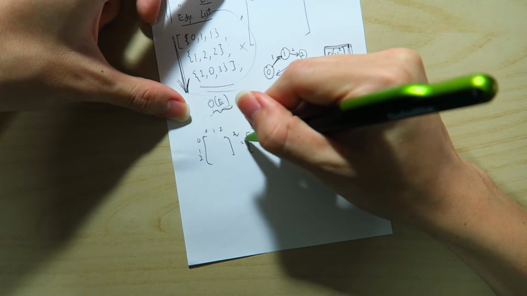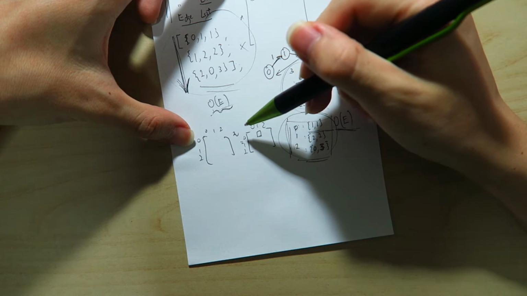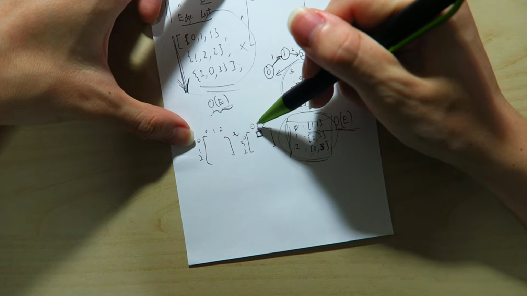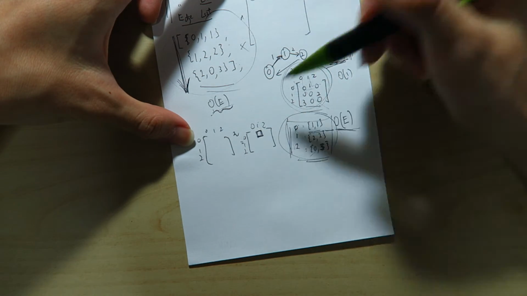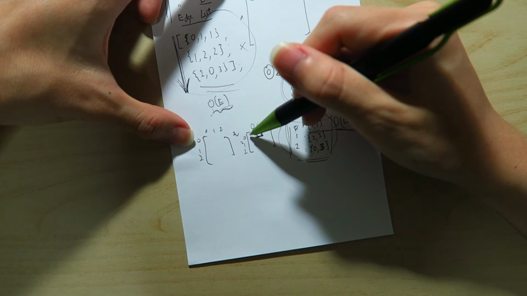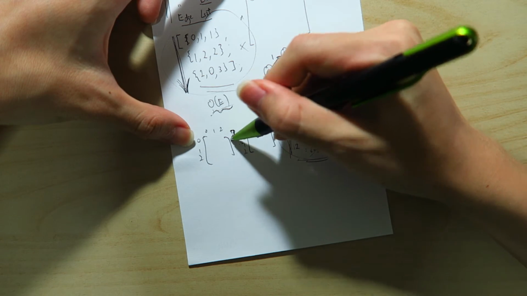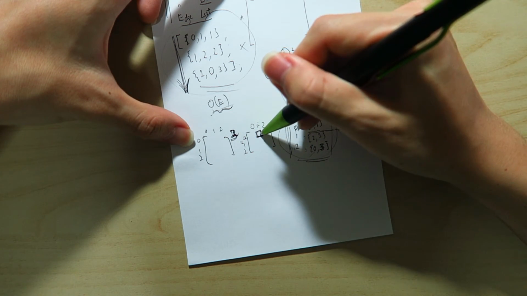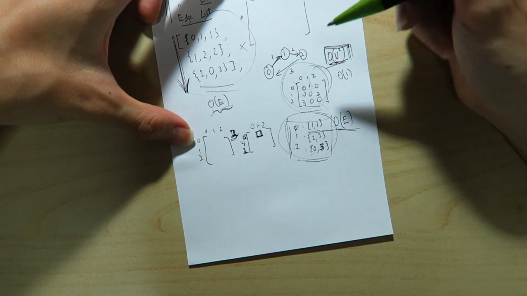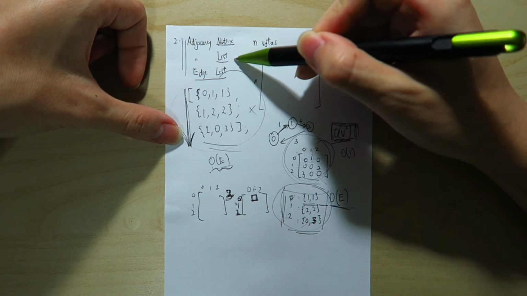So the value here is going to mean whether 0 is connected to 1 in 2 hops. If this value is not 0, then 0 is connected to 1 in 2 hops, and that's because we squared it. And similarly, if we cube it, it's going to say whether 0 is connected to 1 in 3 hops, and so on. So that's one extra thing that adjacency matrix can do that these other two ways of storing your graph do not.